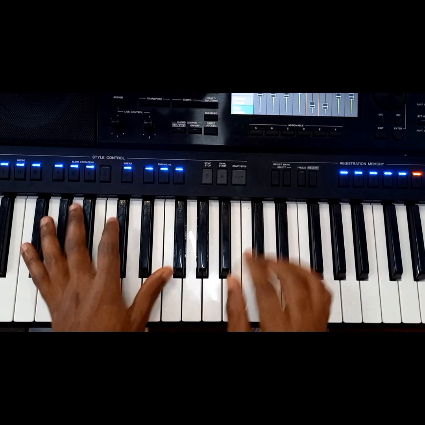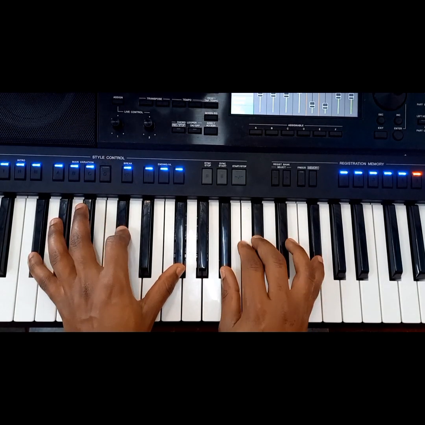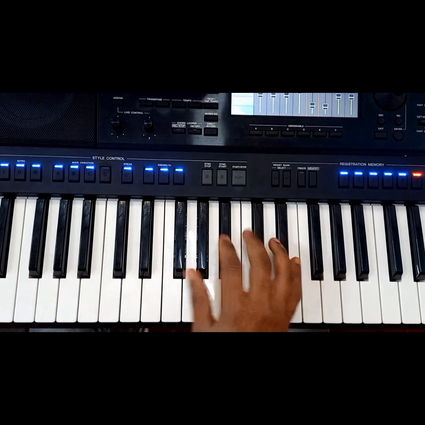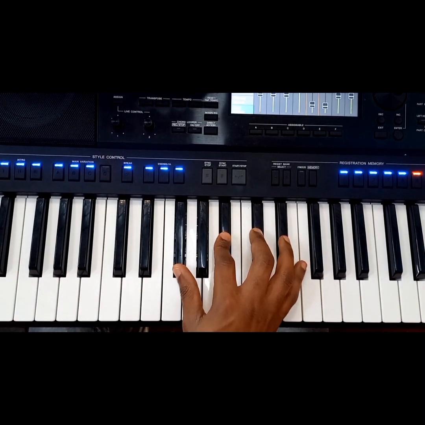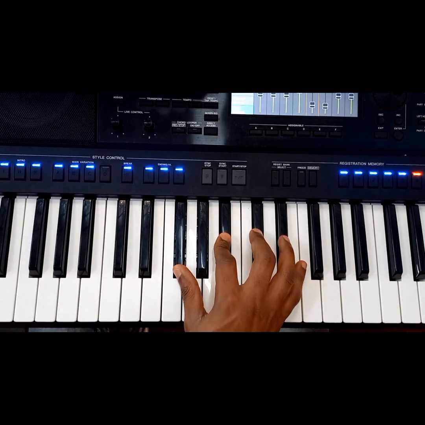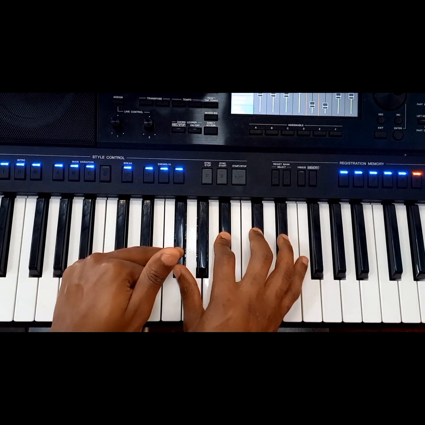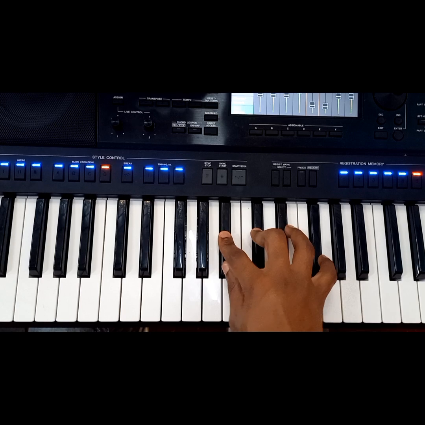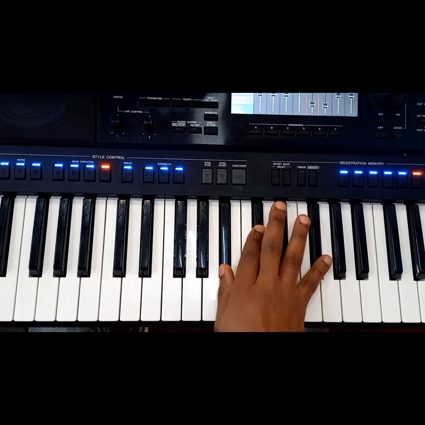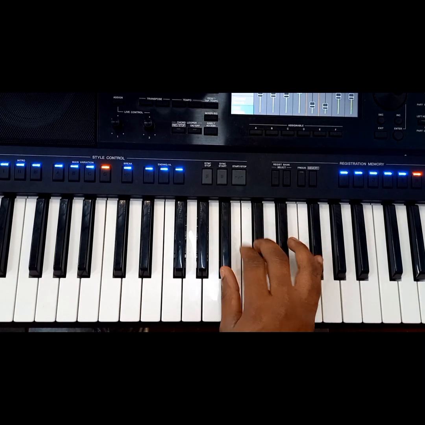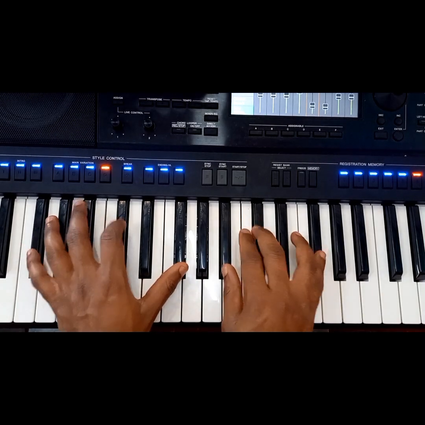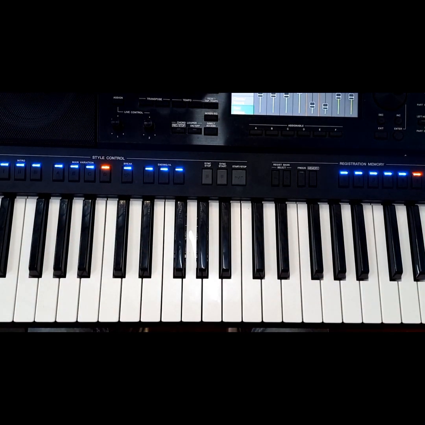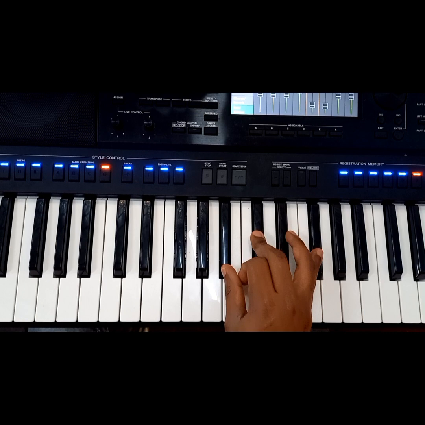If we want to invert the chord, we take the first note to be the last note. So we play A sharp, C sharp, and F sharp as the last note. This is our first inversion.